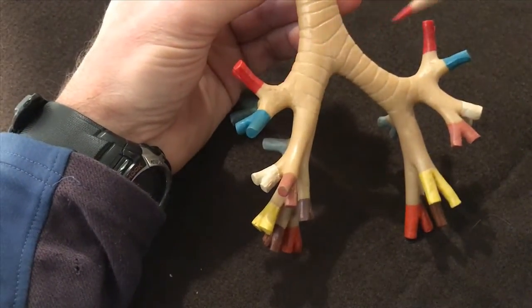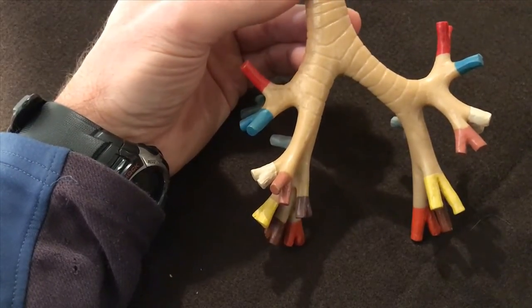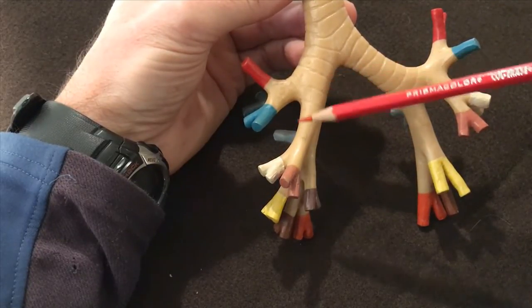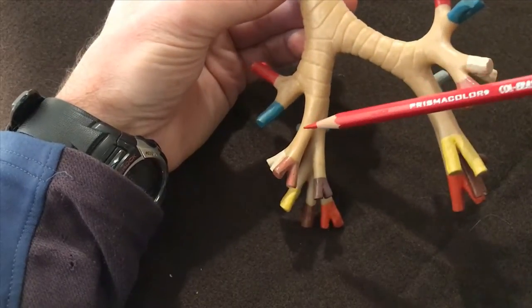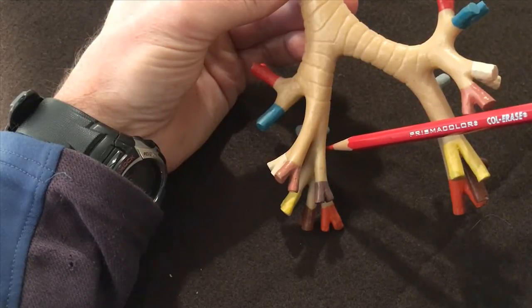You start off with the right upper lobe bronchus, which divides into three segments that are named in a very commonsensical way. After the right upper lobe bronchus comes off, you're left with something called the bronchus intermedius, which is what this is. The bronchus intermedius divides into a right middle lobe and a right lower lobe.